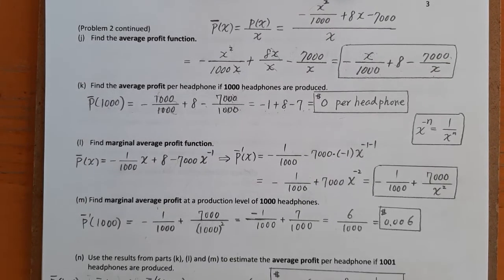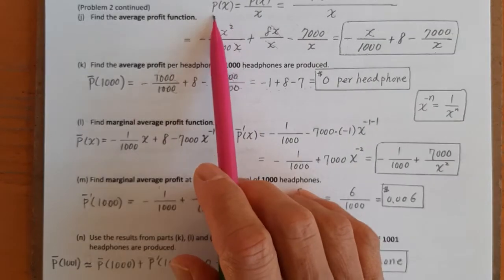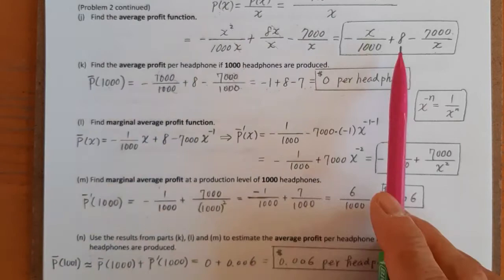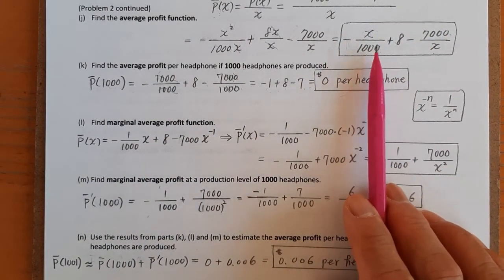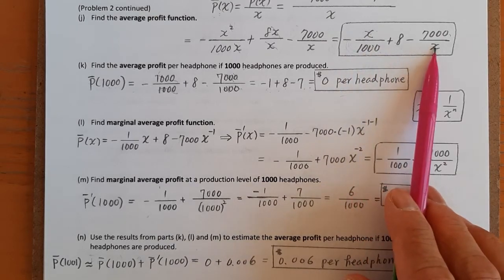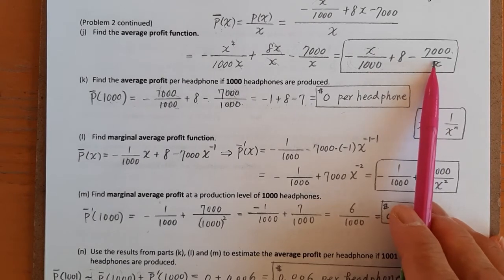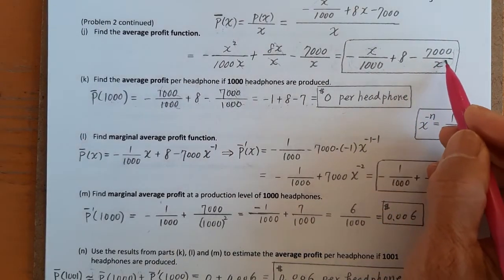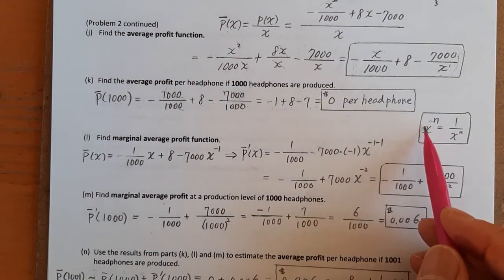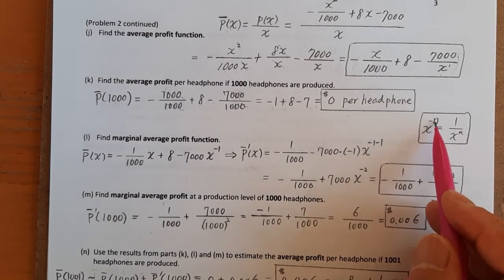Then the marginal average profit function, which is this average function, take the derivative. First of all, we have to use the negative exponent rule. Change this denominator x, move it up to the numerator as x to the power -1. Using the negative exponent rule, x to the power n, if you move it up to the numerator, is x to the power -n.